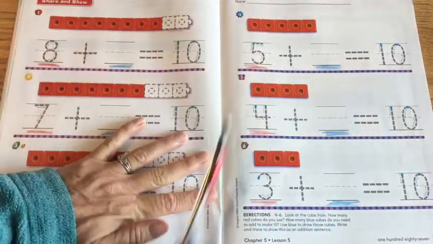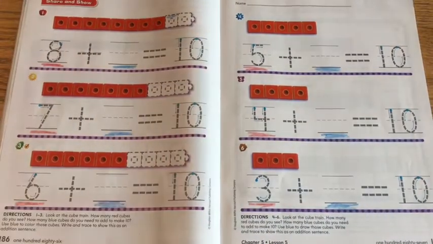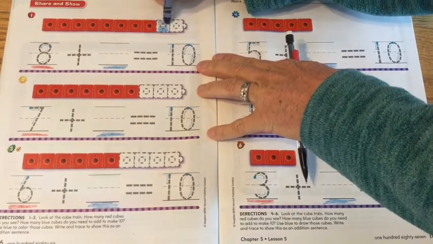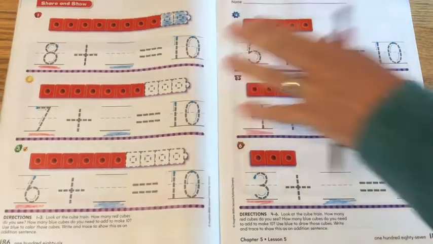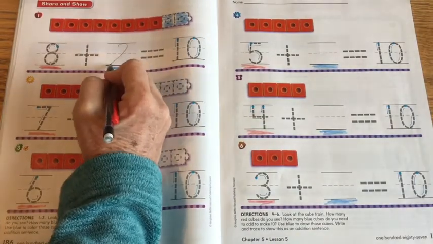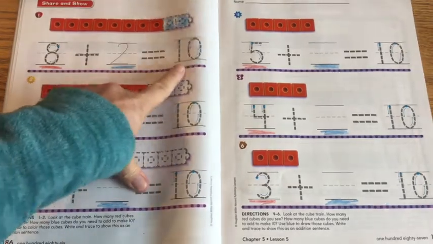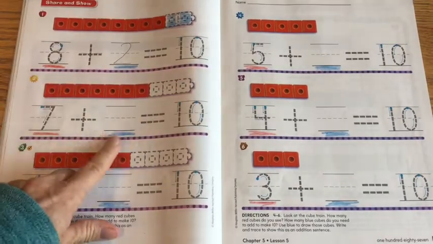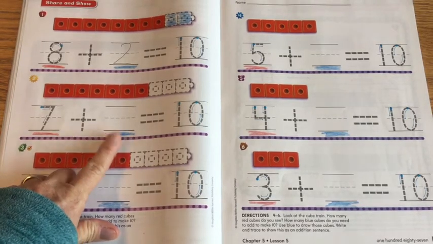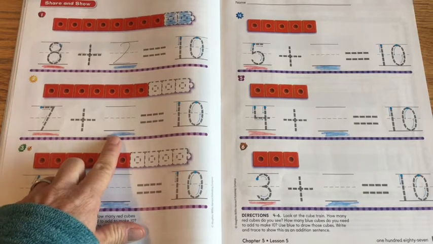So we have 8 reds, and then we're going to count up and say, let me go to this side so you can see better. 8, 9, 10. So we're going to write a 2 right here. And now we can read it. 8 plus 2 equals 10. So here we also have a missing number, also called an unknown, right? This is what you'll learn in algebra. We have unknowns. We don't know what they are, but we need to figure it out.